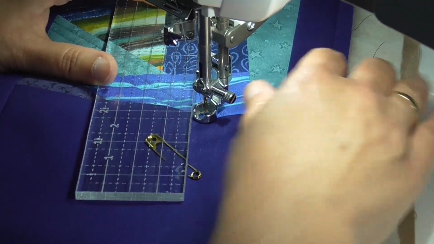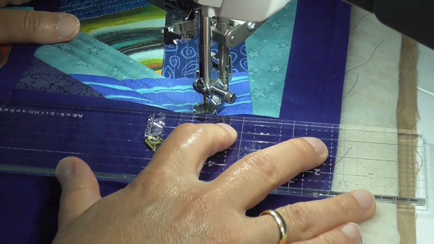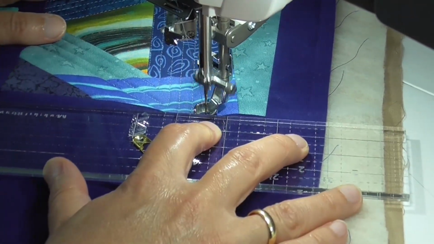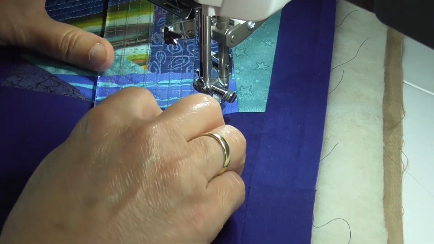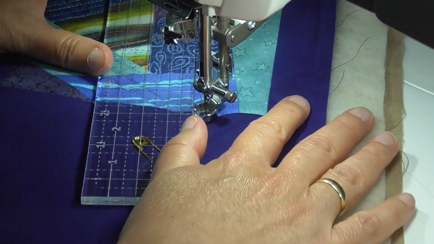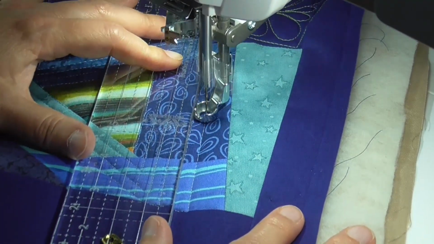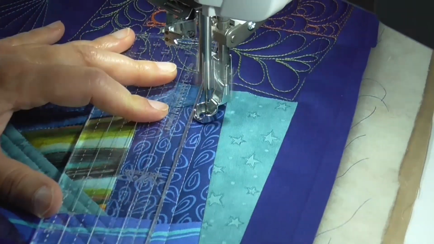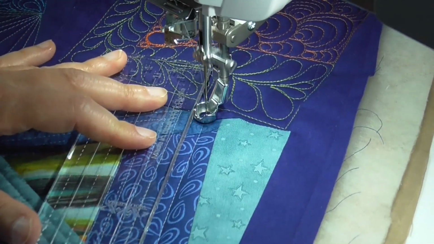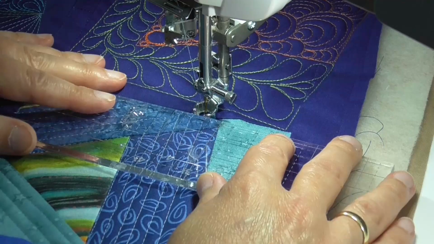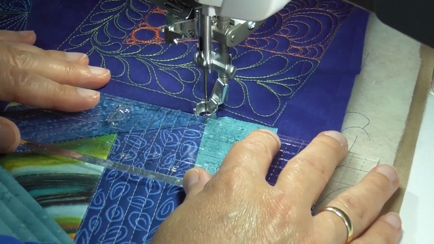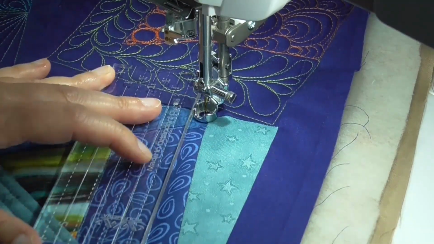Because I'm using very pale and relatively harmonizing threads, this thread is blending in with the fabrics. It's just the texture that will distract a little bit from everything else.